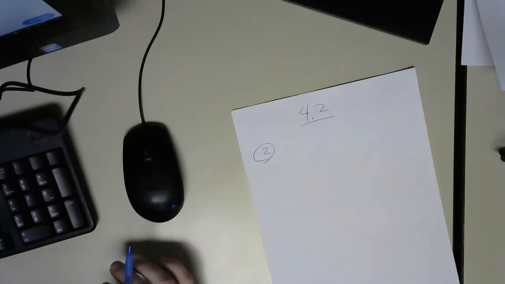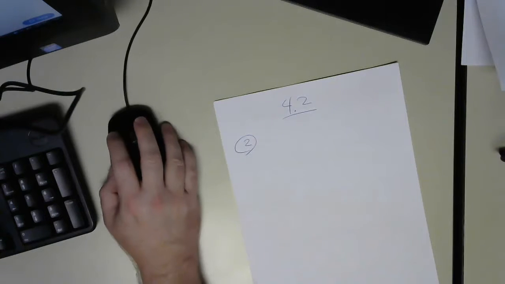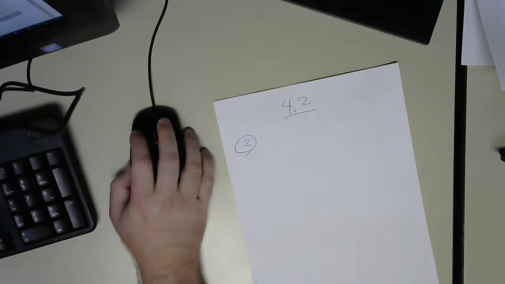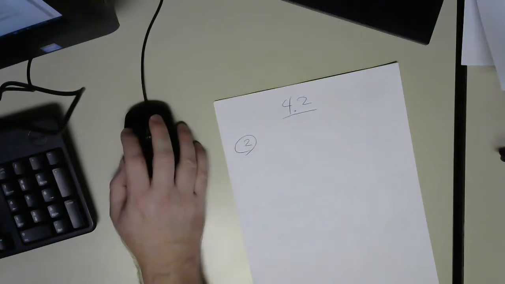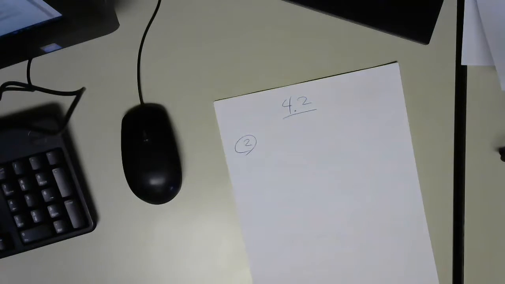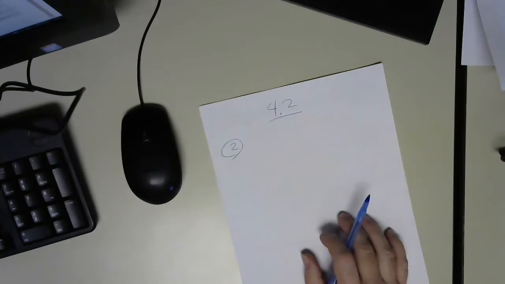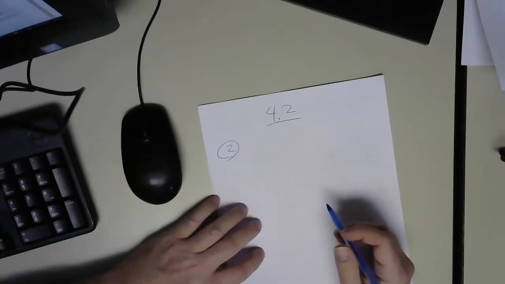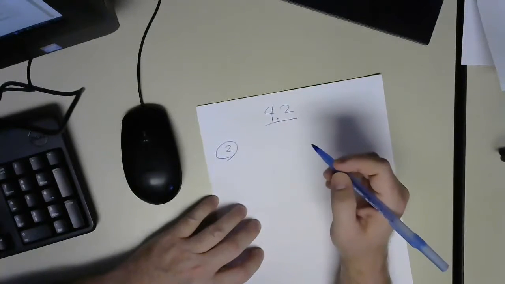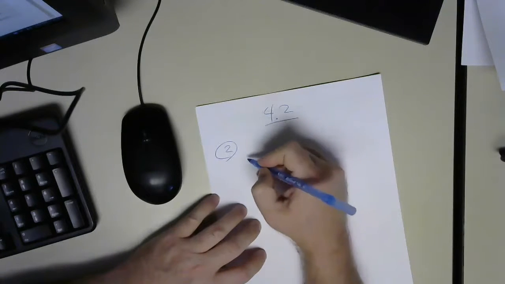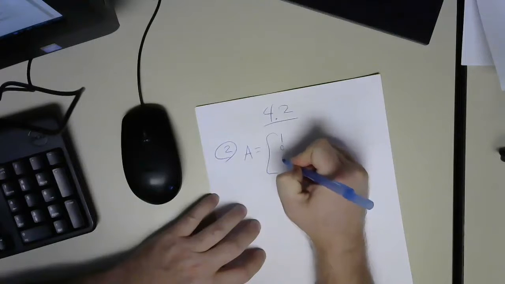Okay, this is number 2 from section 4.2. Let's read the instructions. It says, find an explicit description of the null space of A by listing vectors that span the null space. Okay, so it sounds like they want a basis for this null space. That would certainly do it. But let me write down the matrix A.